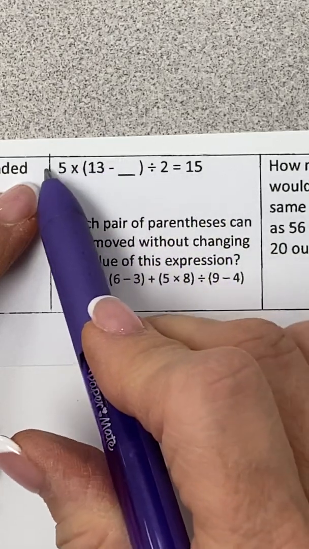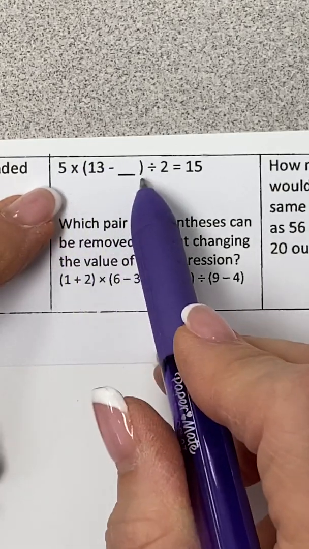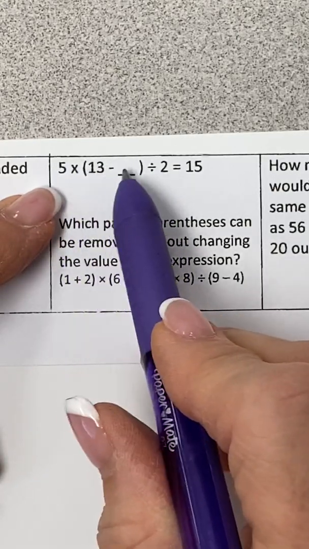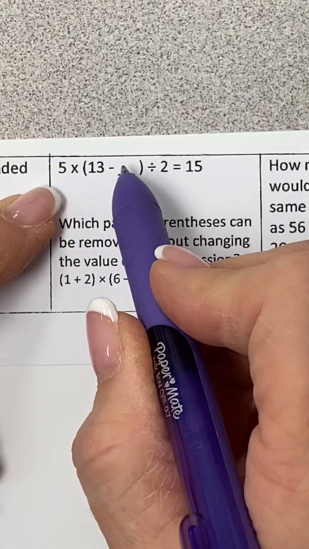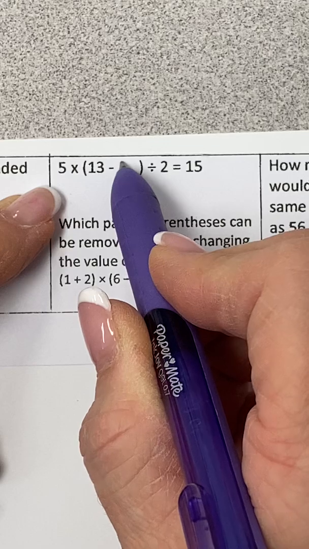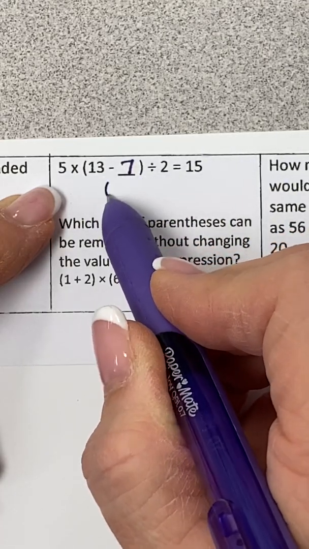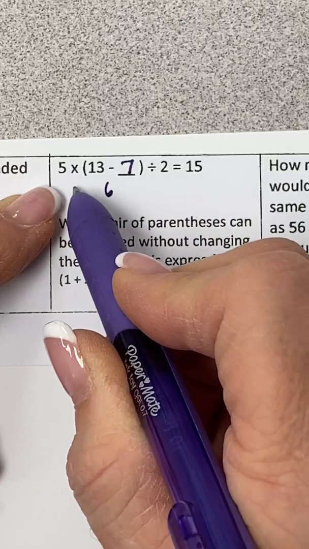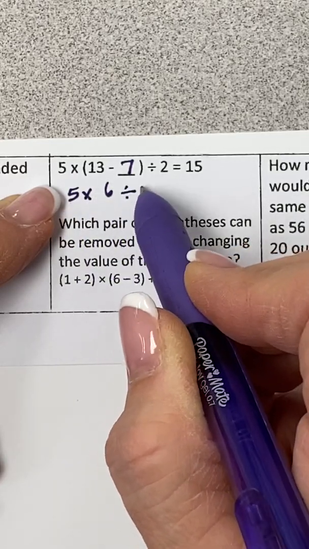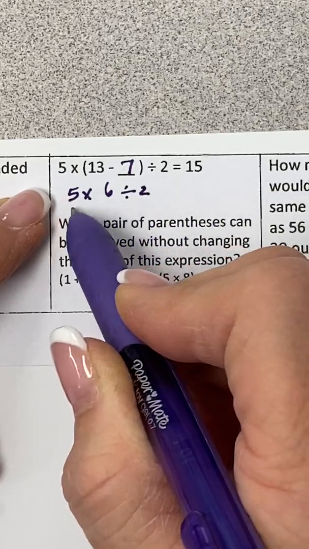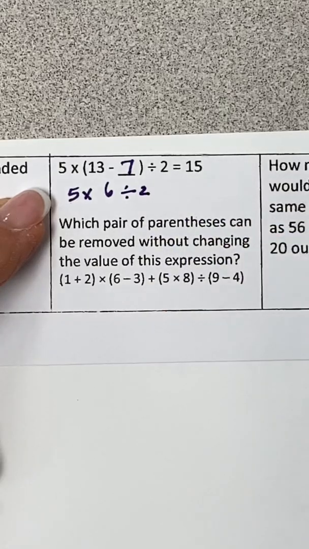So this part would have to be 30, because 30 divided by 2 is 15. If I took this down to 7, 13 minus 7 is 6, and 5 times 6 is 30, and 30 divided by 2 equals 15. There you go.